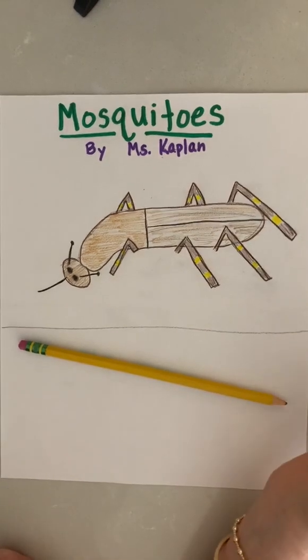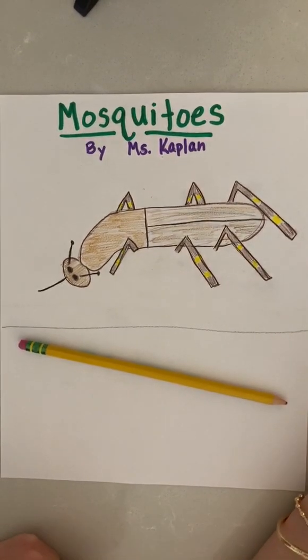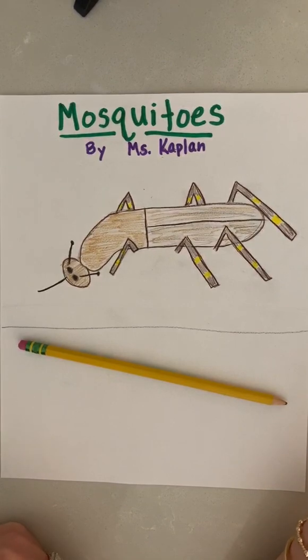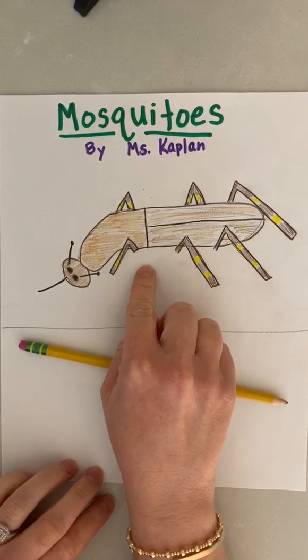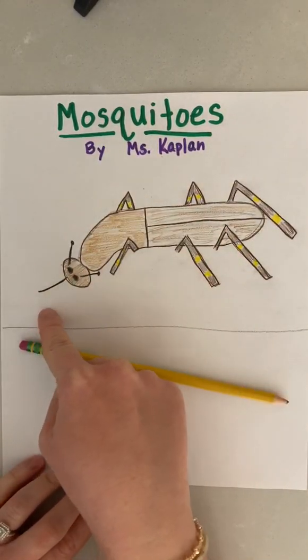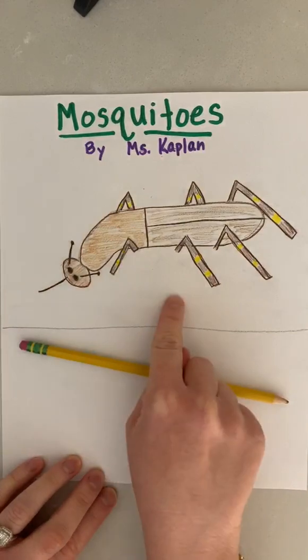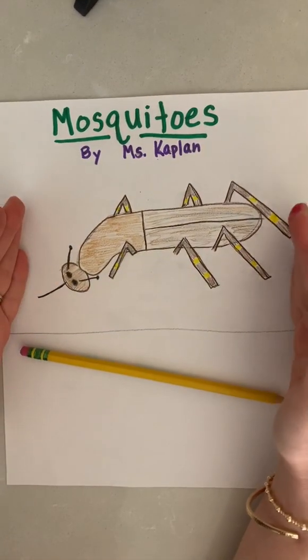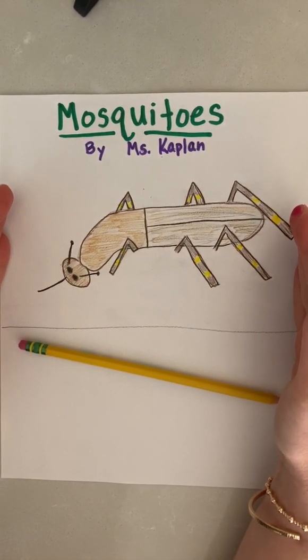Hi first graders. Now we're going to add labels or a caption to our posters. Remember, I already drew my diagram of my insect, a mosquito. I drew my diagram so it was accurate, or as realistic as possible. It's big, so it takes up a lot of space on the page.